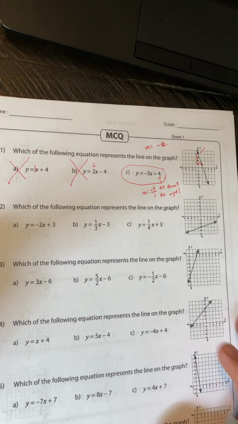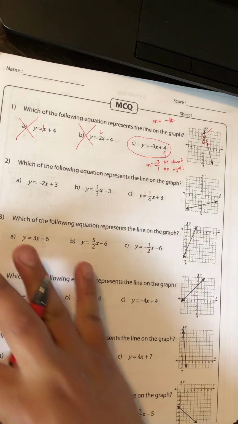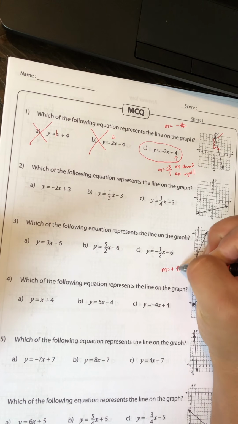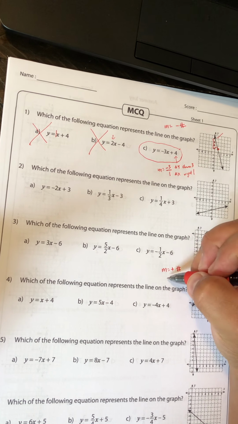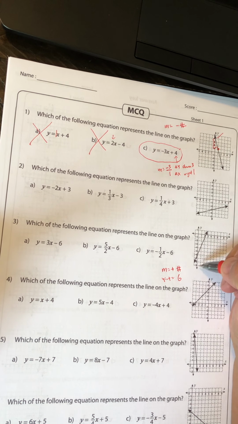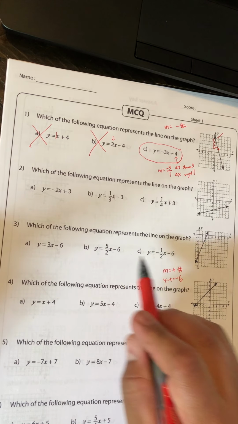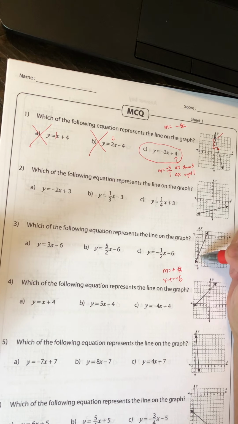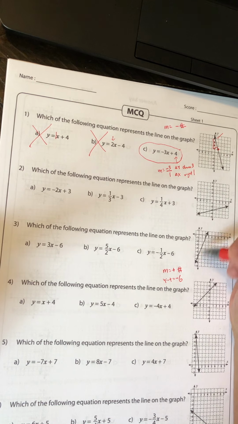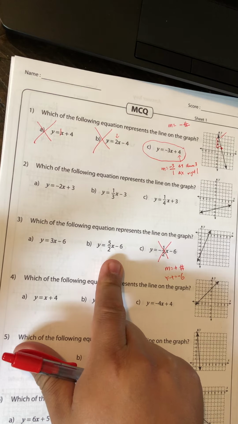Okay, let's try one more. Let's look at number 3. So number 3, this line is going up, so the slope has to be a positive number, and the y-intercept should be 6. Oh, sorry, -6 because it's down, right? So -6. So if you look at the y-intercept, this one's good, this one's good, this one's good. And this is going up, so we said the slope is positive. So this slope is negative, that's no good. So it's gonna be one of these two, okay?